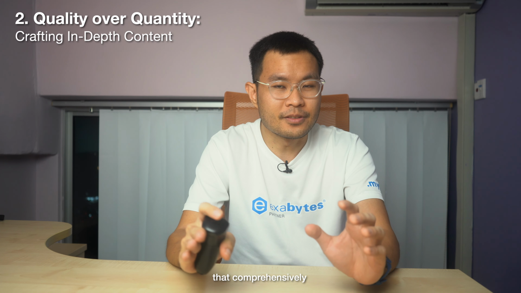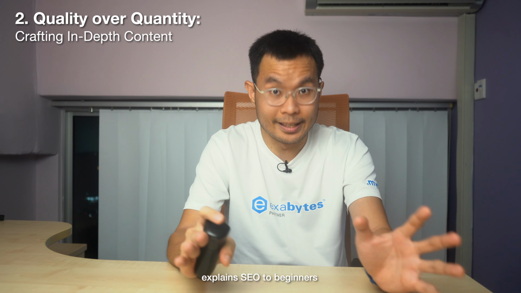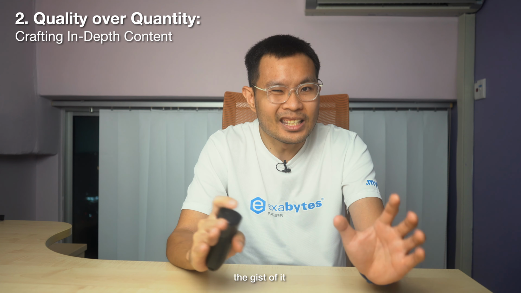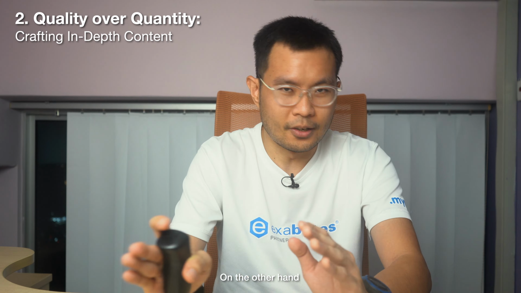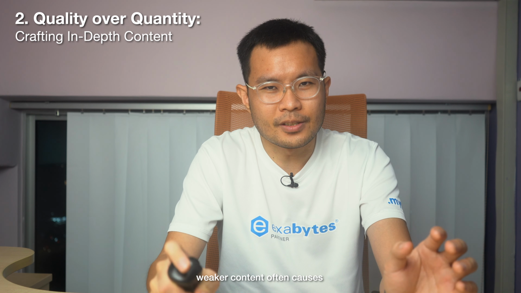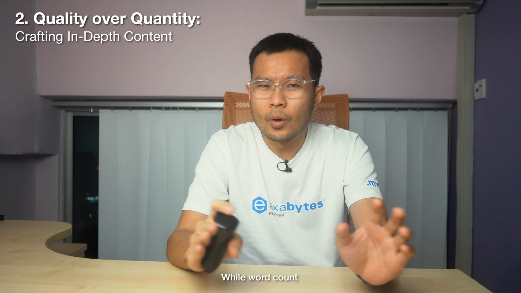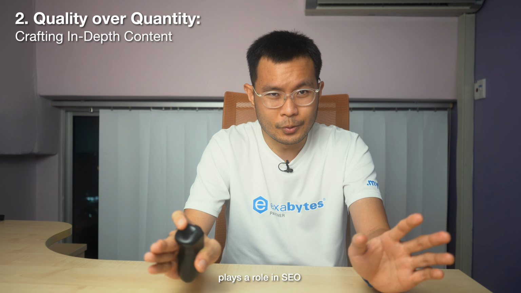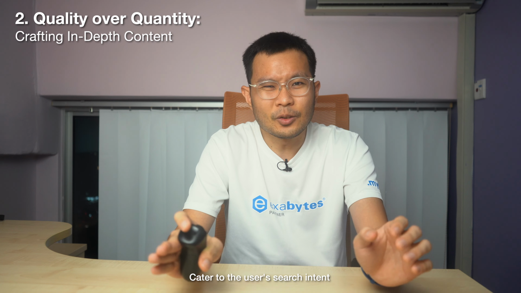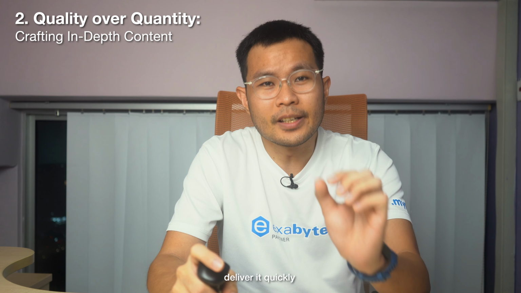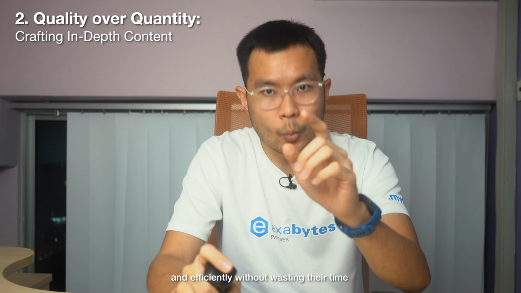For instance, if you publish a blog post that comprehensively explains SEO to beginners, your content should provide the gist of it from start to finish. On the other hand, weaker content often causes users to close the page and search for better results. While word count plays a role in SEO, user experience is paramount. Cater to the user's search intent. If your content promises a solution, deliver it quickly and efficiently without wasting their time.